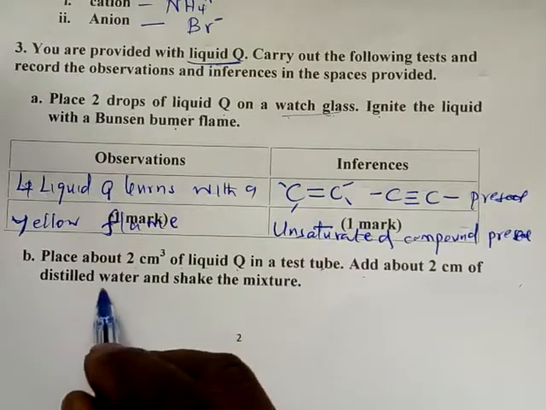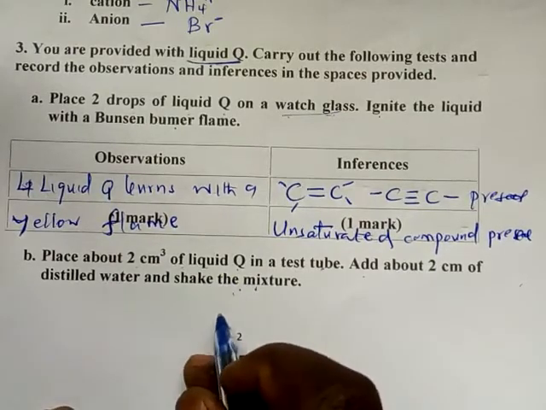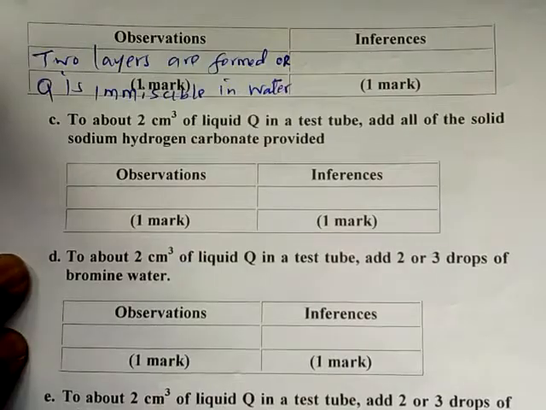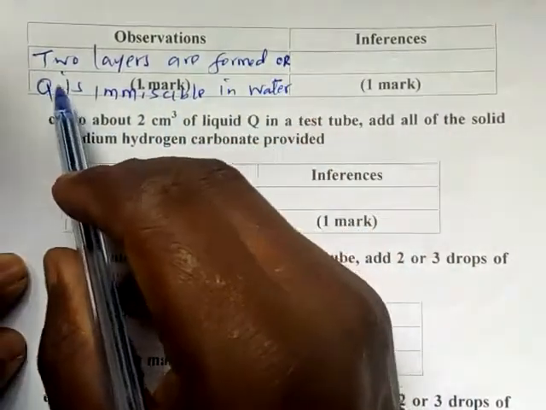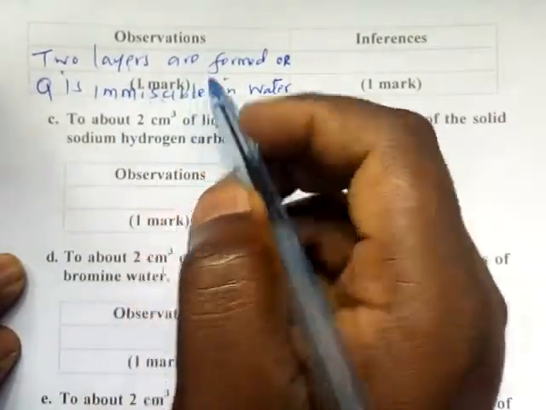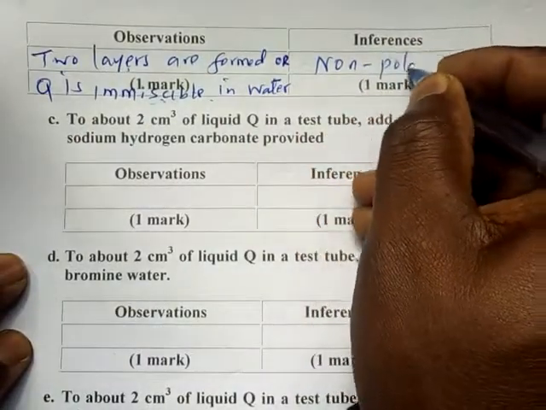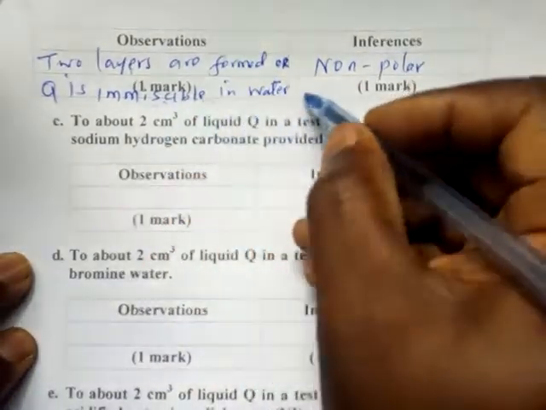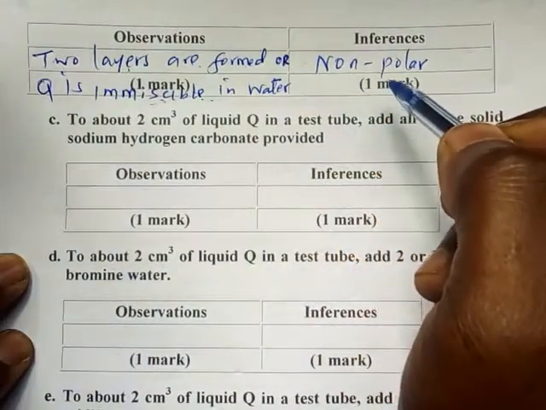Place about 2 centimeters of liquid Q in a test tube. Add about 2 centimeters of distilled water and shake. Here we want to see whether the liquids are miscible or immiscible, whether they form 1 layer or 2 layers. The observation is that 2 layers are formed, or you can say Q is immiscible in water. If it is immiscible, then it is a non-polar organic compound. If it is miscible and forms 1 layer, it is a polar organic compound.